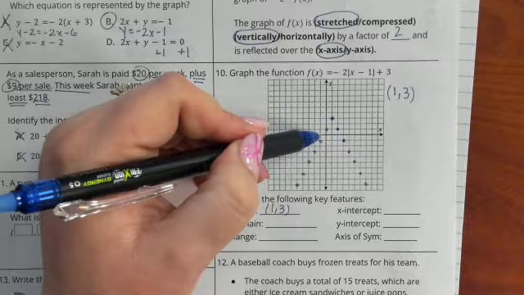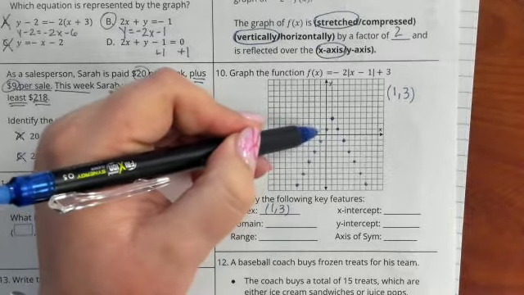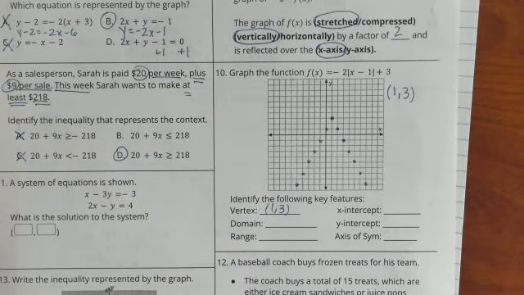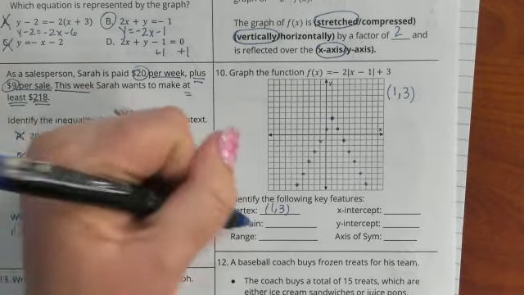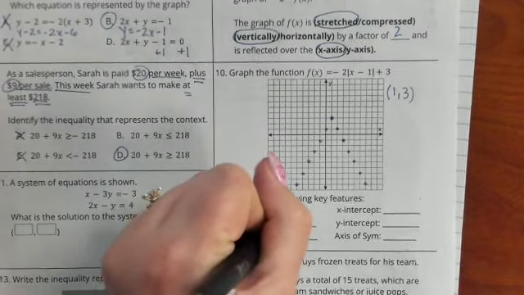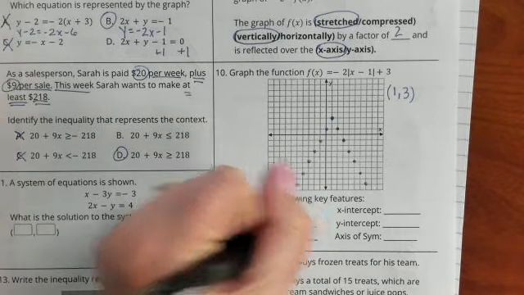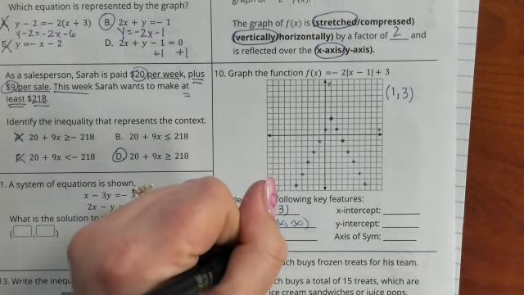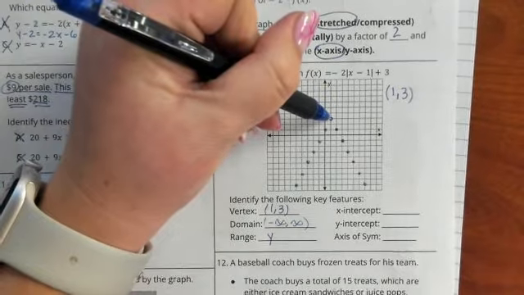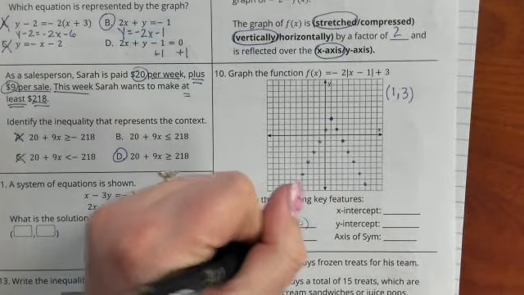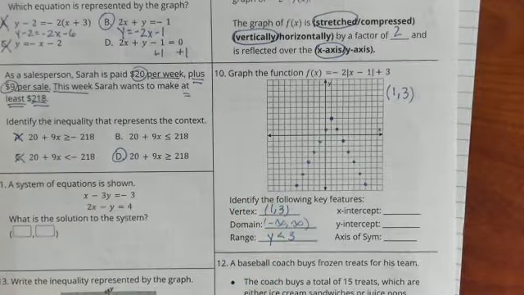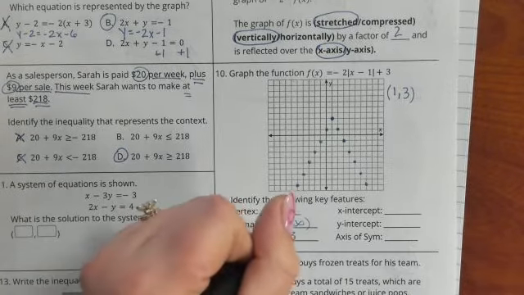My x-intercept is going to be located in the middle of 2 points, so that's actually going to have to be something that I solve for. My domain, though, is always going to be -infinity to +infinity, all real numbers. My range, the highest our y goes is 3. So y is less than or equal to 3.